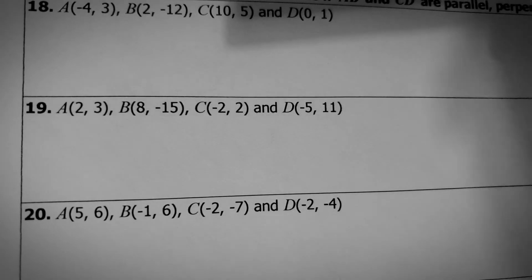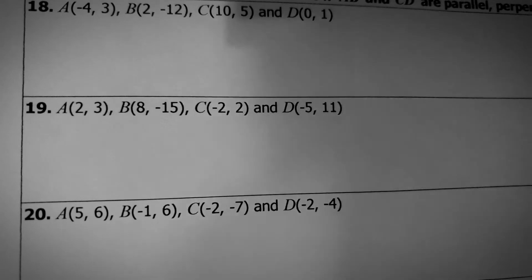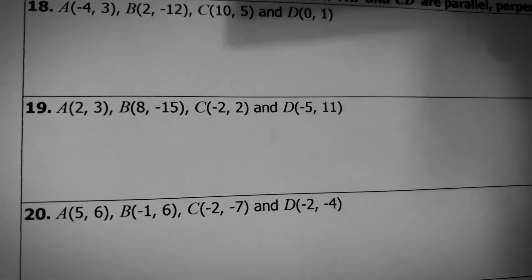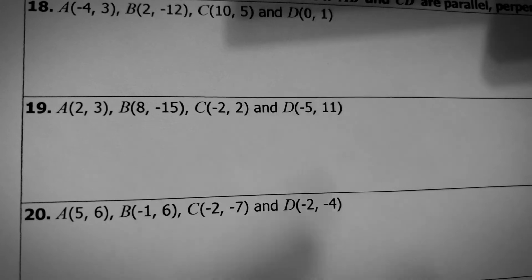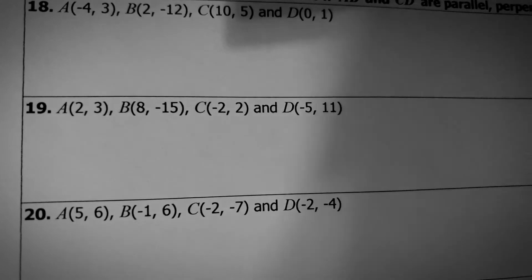I'm going to go ahead and jump down to question number 19. The directions for questions 18 through 20 is determine if segment AB and segment CD are parallel, perpendicular, or neither. So the way that I could figure out if two lines are parallel, perpendicular, or neither is to compare their slopes when I'm given the ordered pairs. Okay, so I'm going to set it up, and then I want you to pause the video and then fill in the information in between.